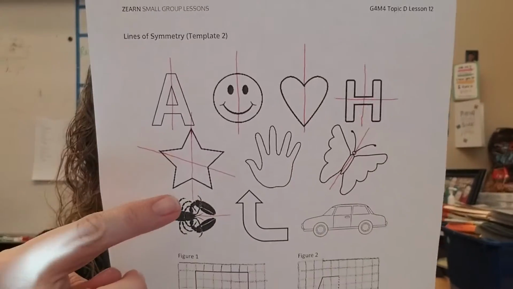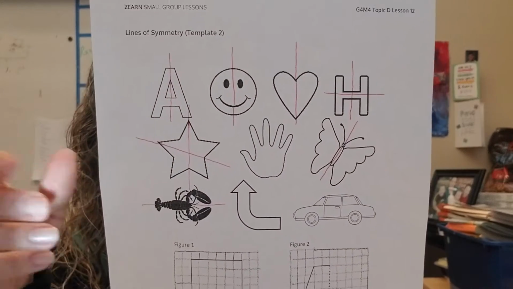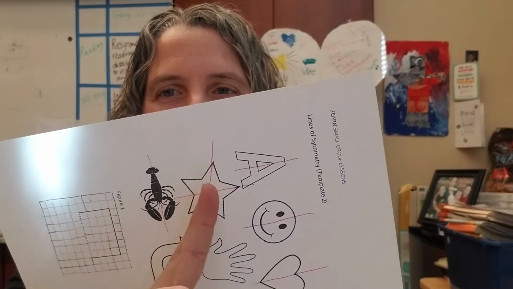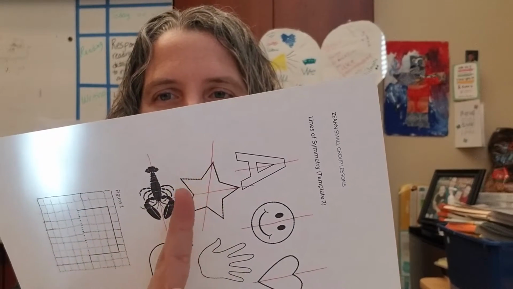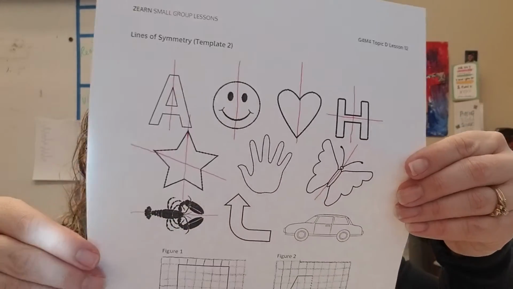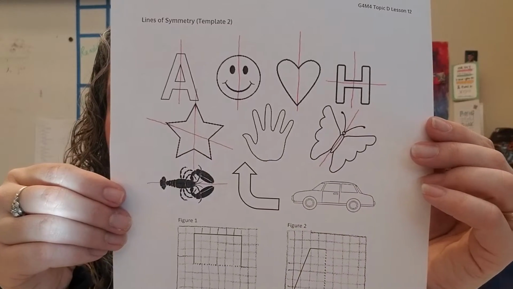The star was a little tricky one. Did you get the 2 lines of symmetry? The only way I saw 2 lines of symmetry was when I turned my paper. Then I said, oh, that star looks the exact same as it did this way. All right? And then which ones did not have lines of symmetry?